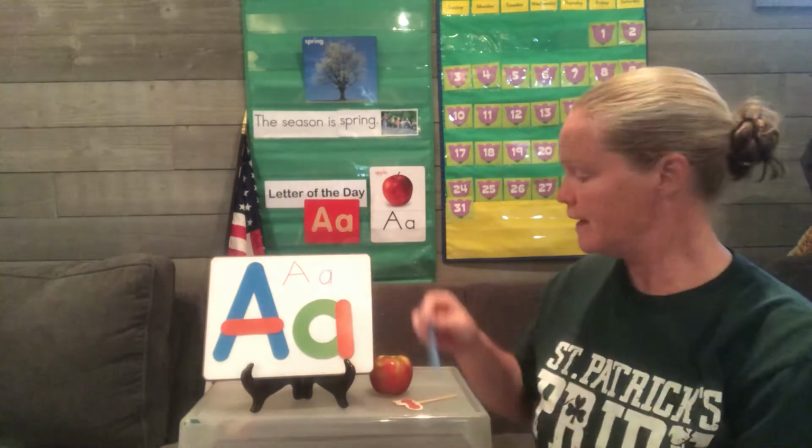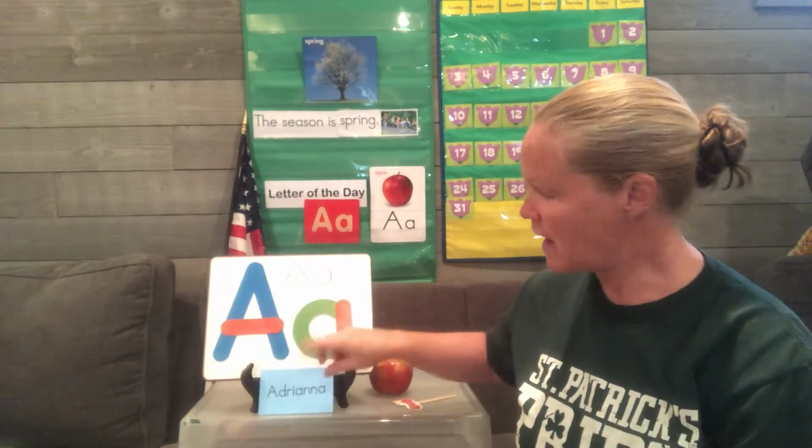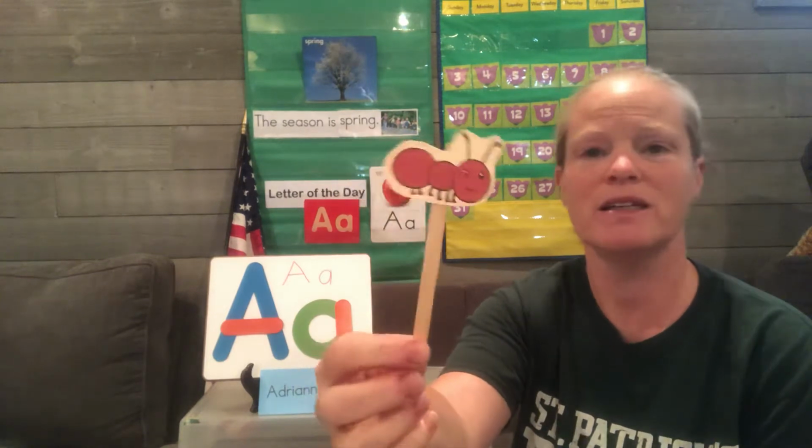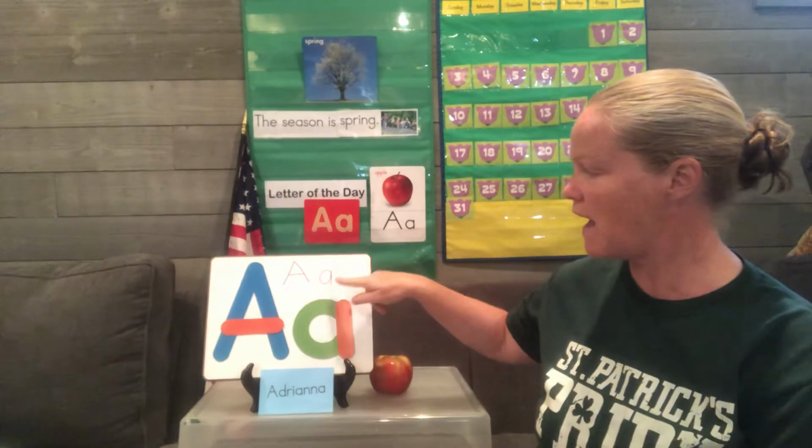How did you like that song? Maybe you could practice singing it with your name and your first letter. So there's Adriana's name and our letter A that we're going to practice. Oh, and we're going to sing a song about this little guy. You know what kind of bug he is? He's an insect. We're going to learn about insects this week. And this little insect is an ant. An ant begins with the letter A.